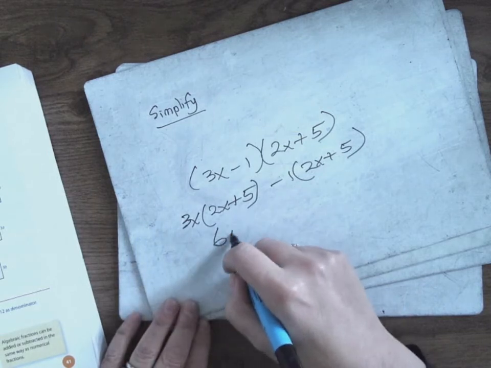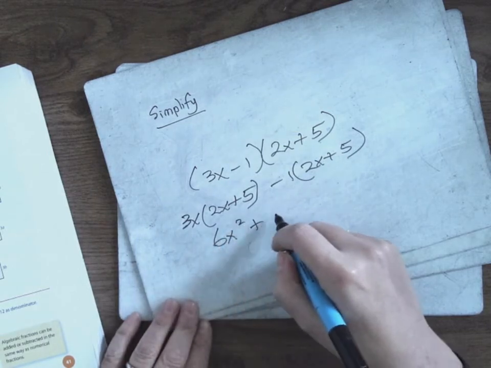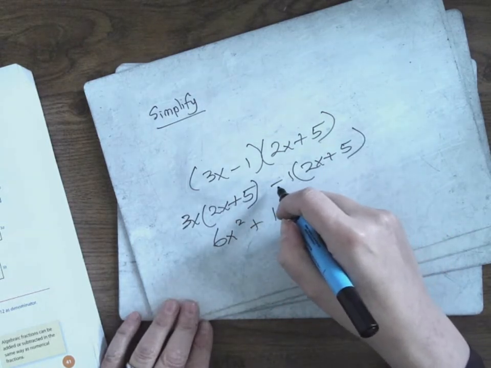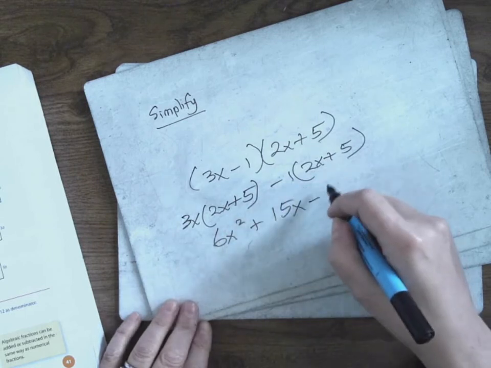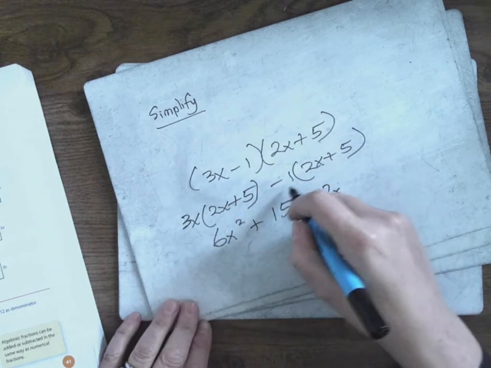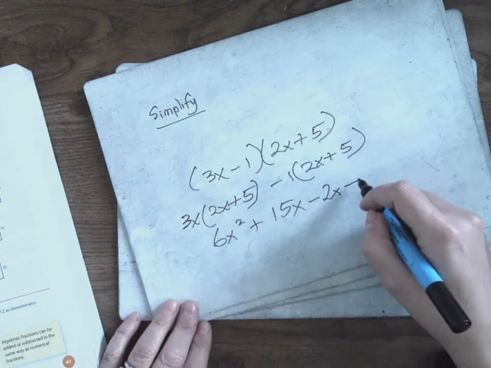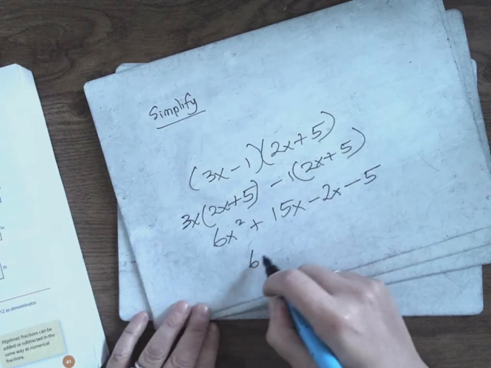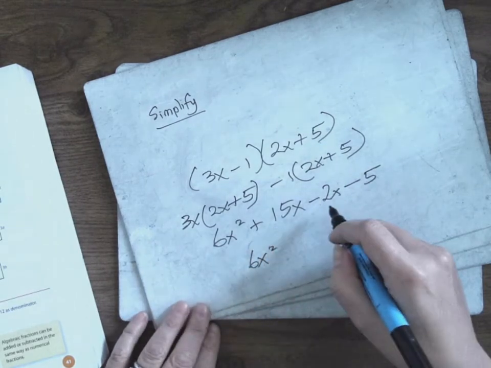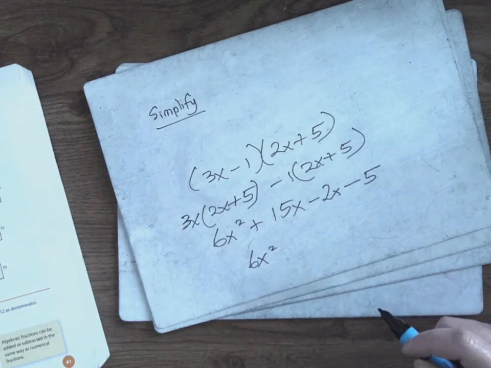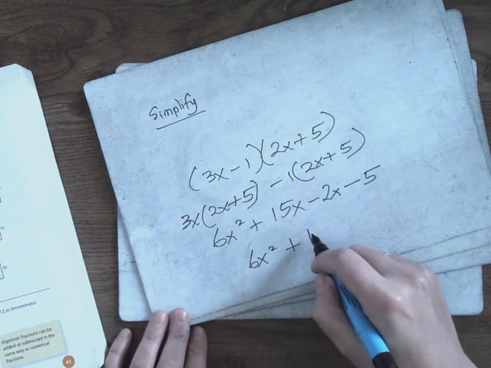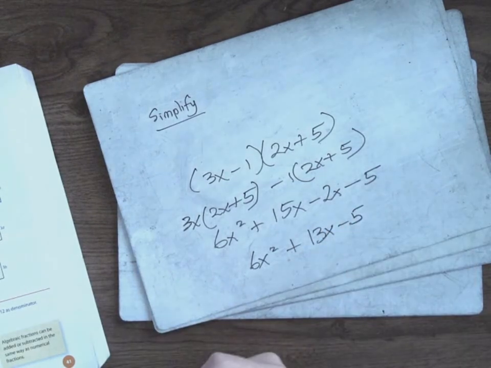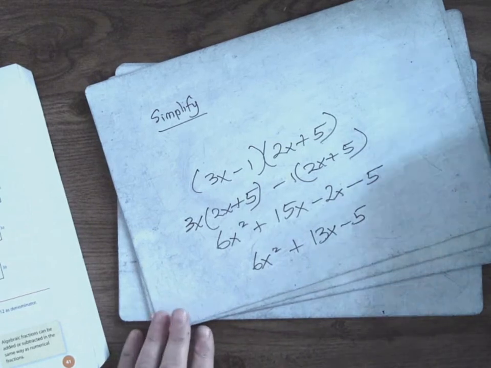So you've got 6x squared plus 15x minus, you're multiplying in by a minus 1. So red alert, multiplying in by a minus sign. 1 by 2x is 2x. A minus by a plus is a minus. 1 by 5 is 5. And then you put your two x terms in the middle together. So we've 6x squared plus 15 minus 2. So we're up there at plus 15, come back 2. That leaves me a plus 13x and a minus 5. Did we get it right? Everyone? Excellent. Right, okay, on to the next section.